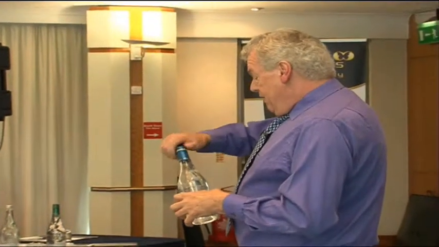So at least with mirror glass, you stop the light. If you keep it in the fridge, you'll keep it cool, and keep the top on so you keep the oxygen away. So that's how you preserve it.